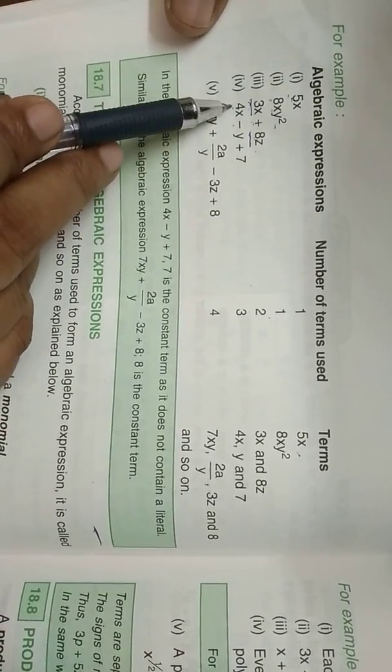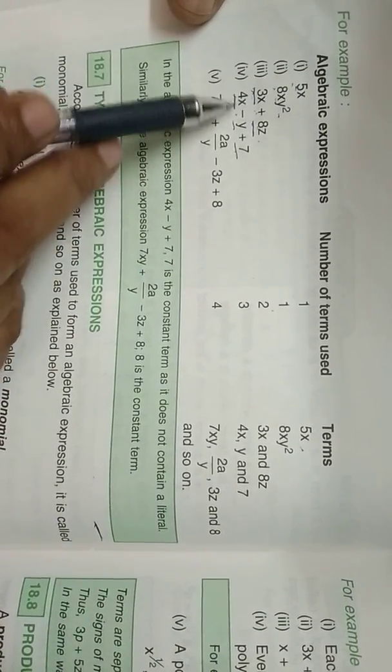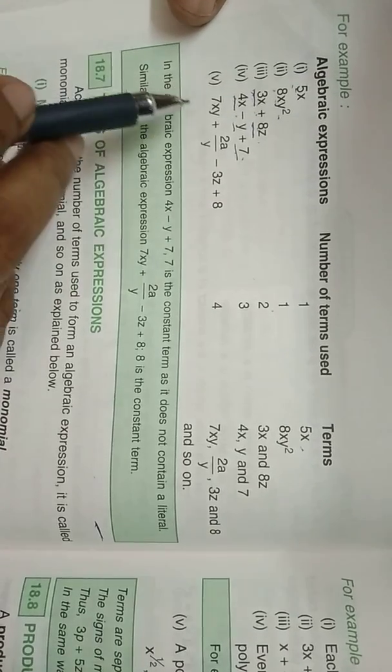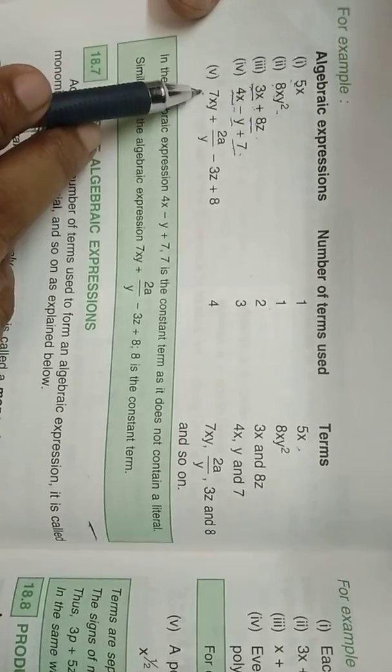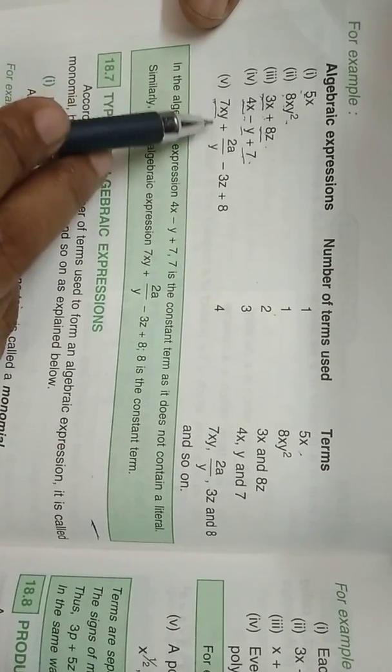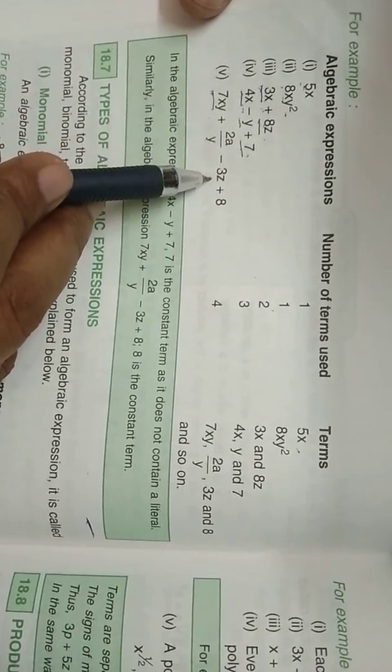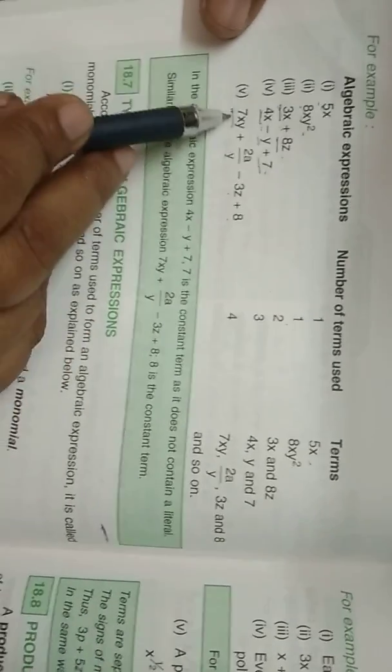There are three terms: 1, 2, 3. Look here, three terms. In between we have plus and minus. Now look at 7xy plus 2a by y minus 3z plus 8. Here we have four terms: 1, 2, 3, 4 terms are there.